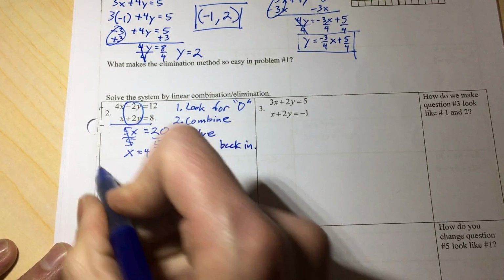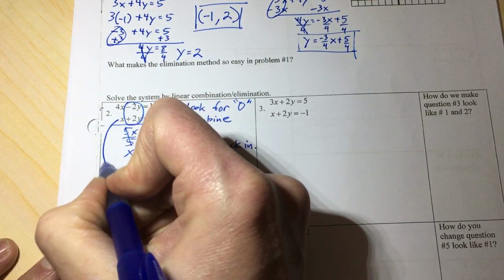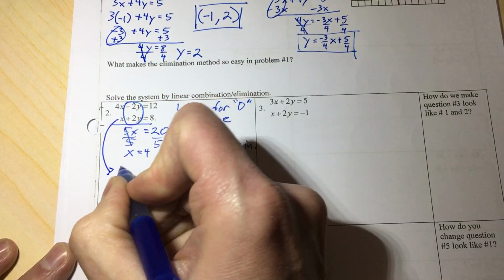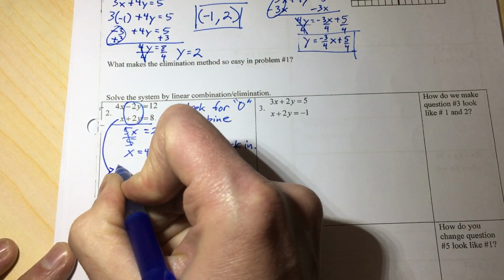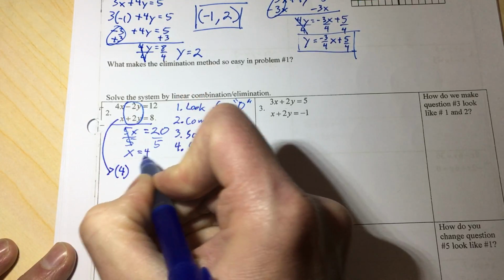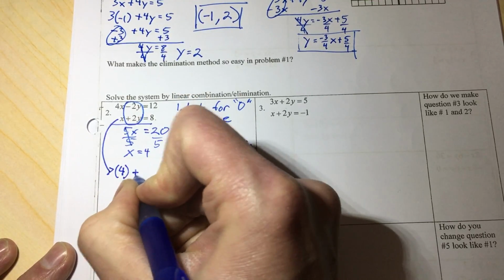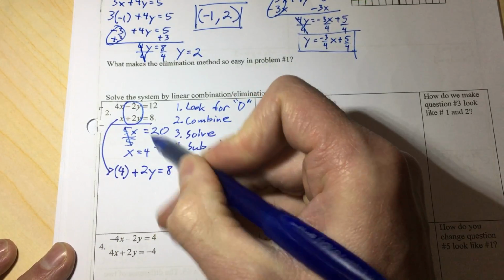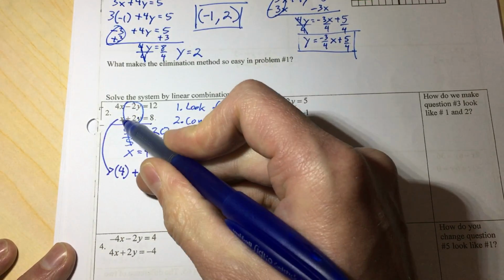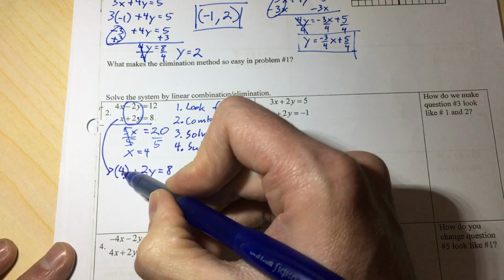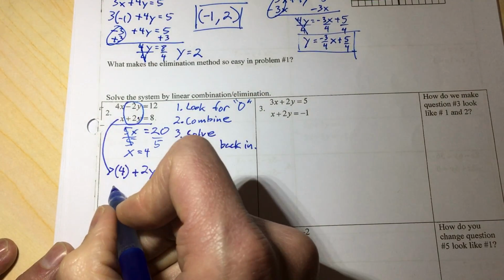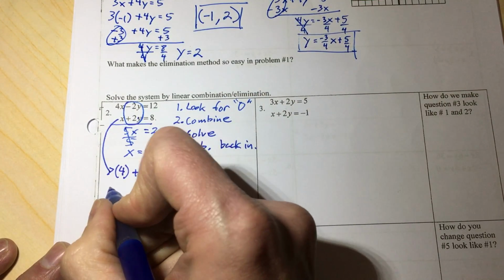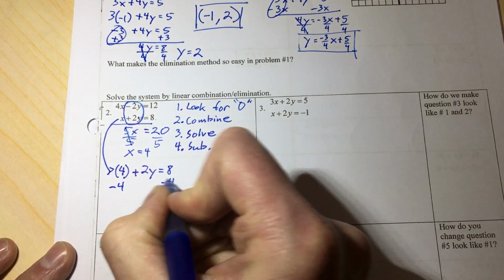I'm going to put it in the second one. I'm going to bring this equation down. And we've got 4, I'm just going to start replacing that x since it's 4, plus 2y equals 8. So this 8 is this 8. 2y is 2y. X is now 4. We know what it is, so we can just keep it that way. So subtract 4 from both sides.